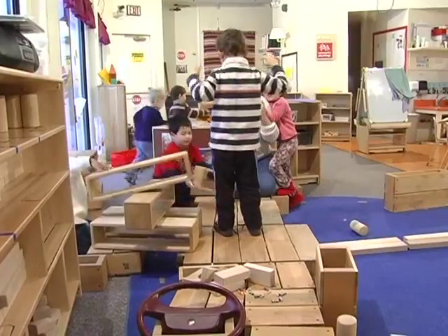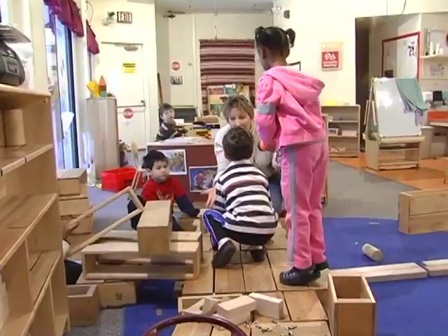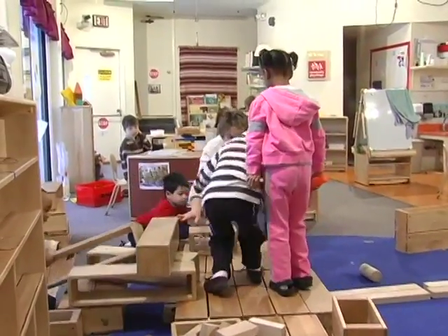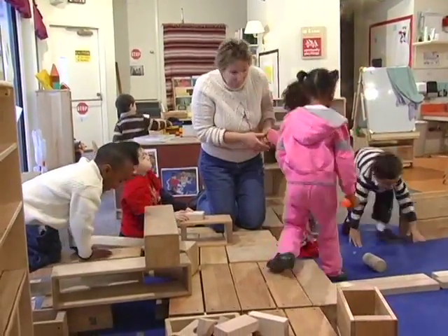Crocodile, this is the pirate ship. I've never seen a crocodile on a pirate ship before. I wonder what they're thinking. Oh, he went back in the water.